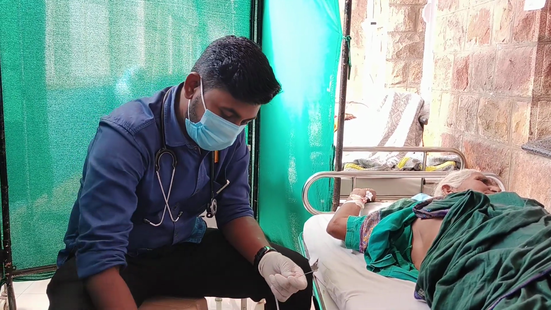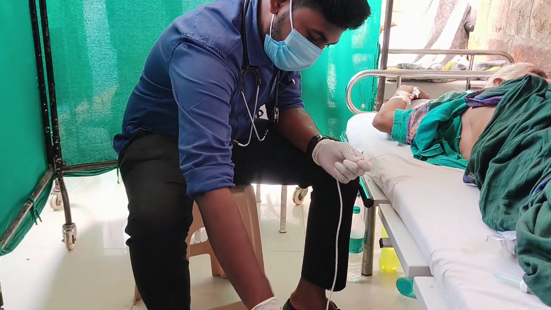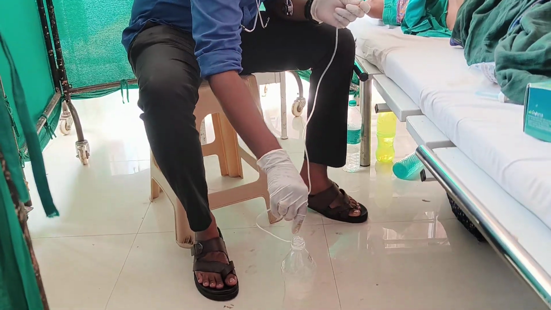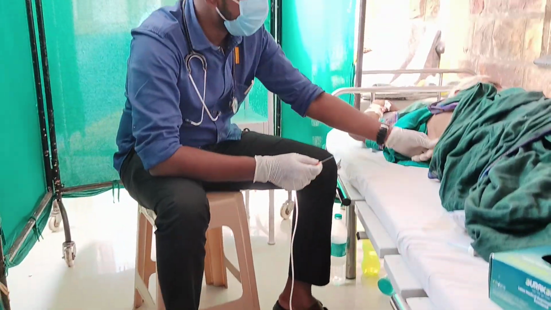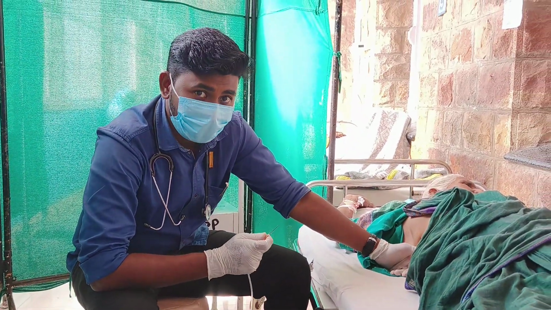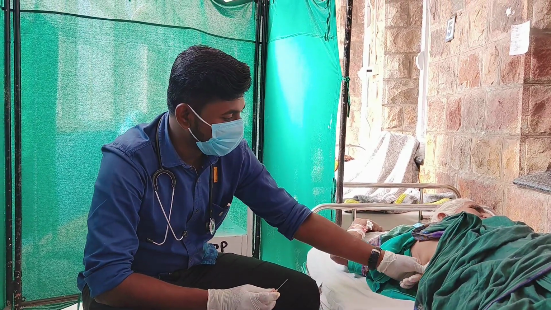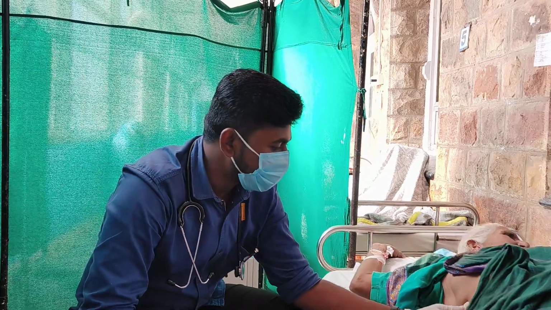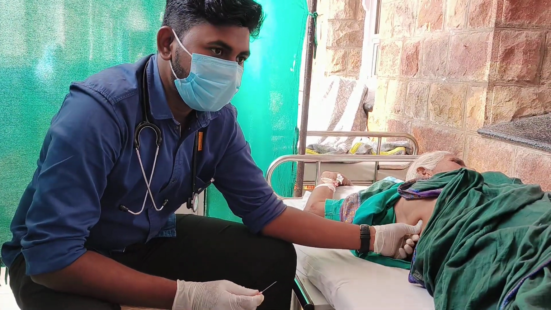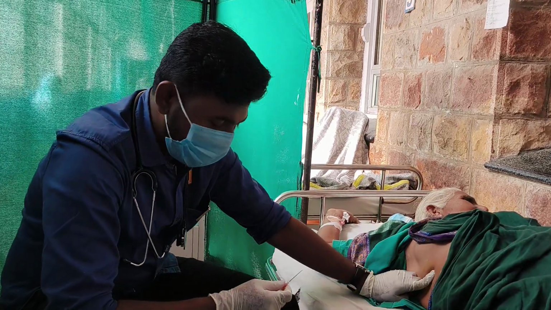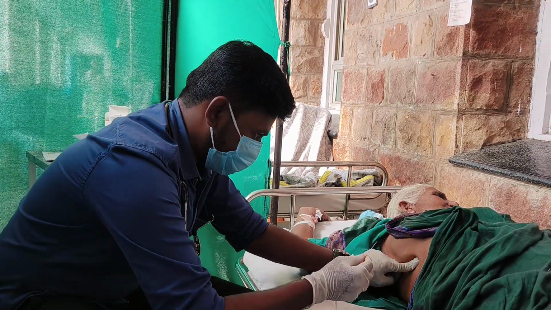We have to take this bottle with this IV set and insert it in this bottle. If air is there between the pleural spaces, there will be bubbles here. So you have to push here and select the space. I will select around the 4th to 5th intercostal space, and I will push now. We have to try whether it is coming or not.